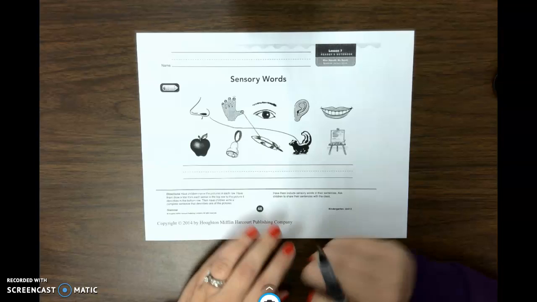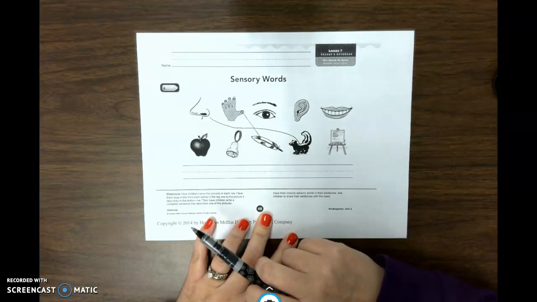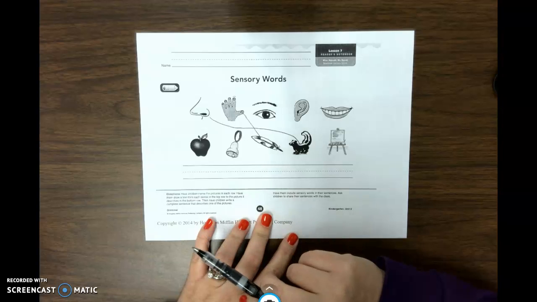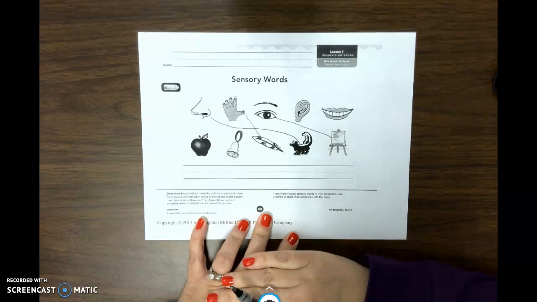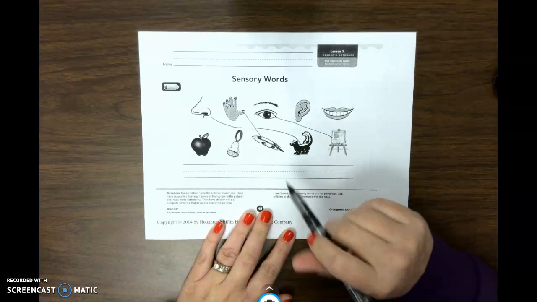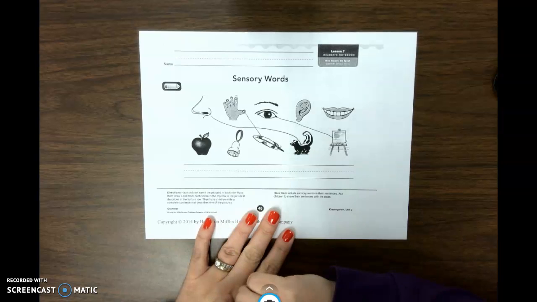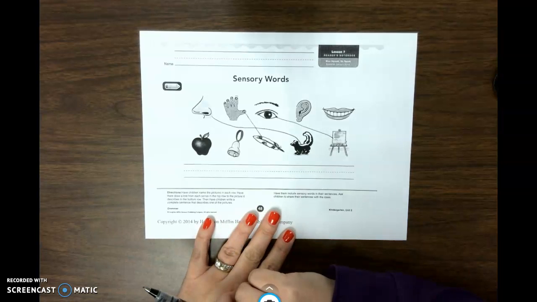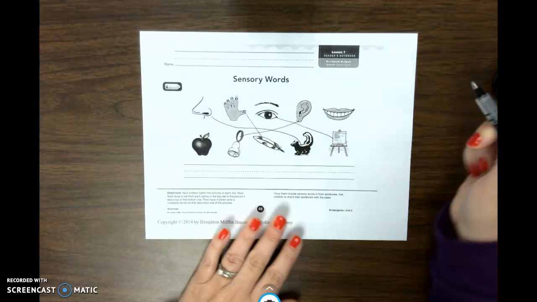All right, next we've got an eye. We use our eyes to see. What's something you think you could see? I think you could see a painting. Then we have an ear. What's something you think you could hear? We've got an apple or a bell left. Which is something you think you could hear? I think probably a bell. So let's draw a line from that ear to the bell.